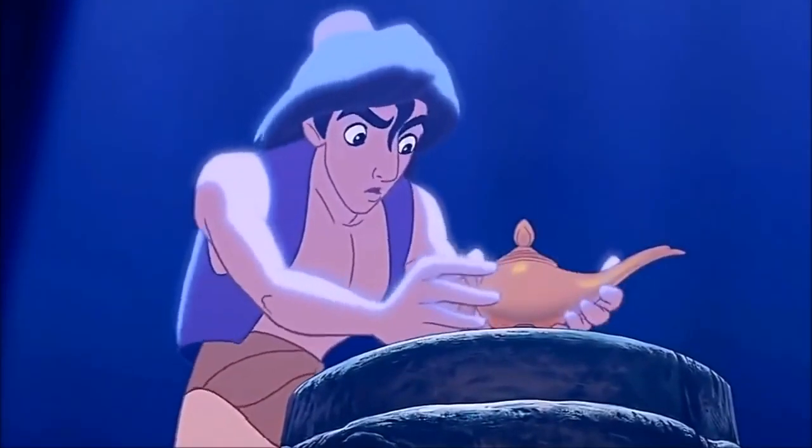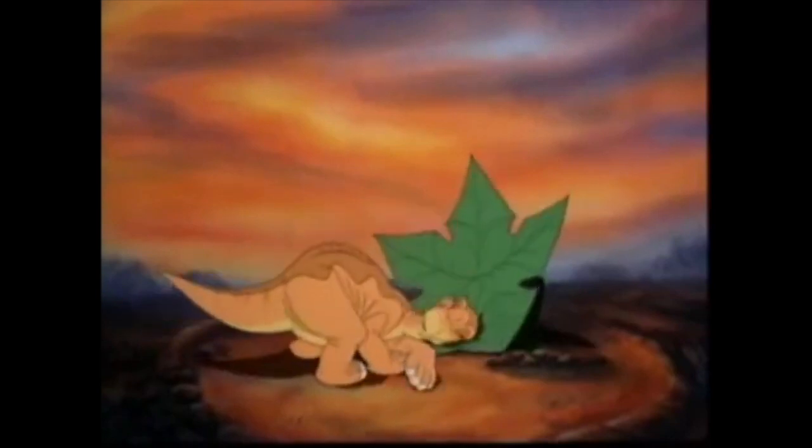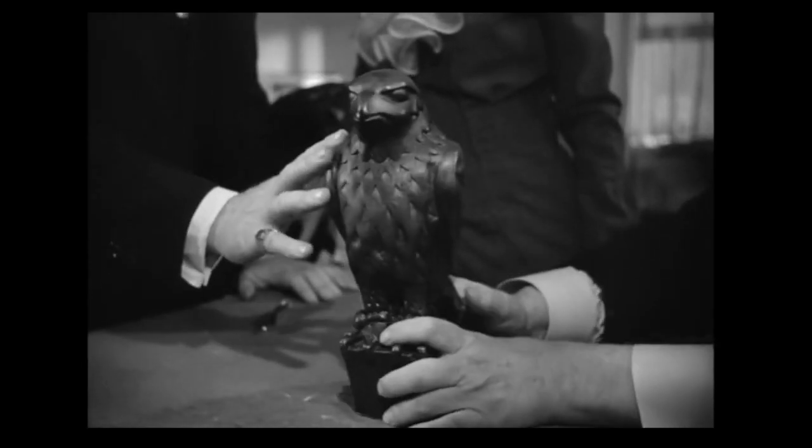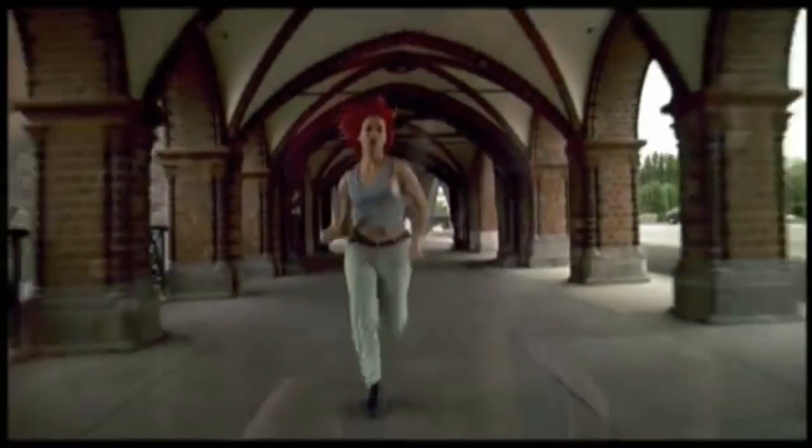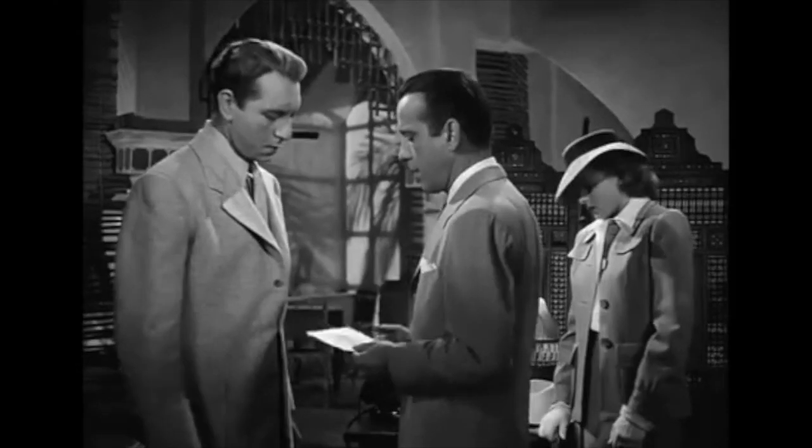The MacGuffin is a plot device that the characters care about, but you as an audience don't. Or don't really. It's the reason that most characters are on the adventure or journey, and in most cases, it's an object, and it's mostly considered to be an almost interchangeable thing, making the journey, adventure, or story more important than the goal they're actually going towards.